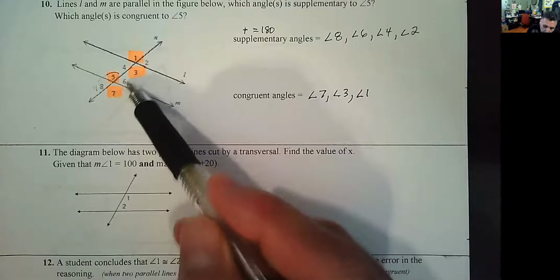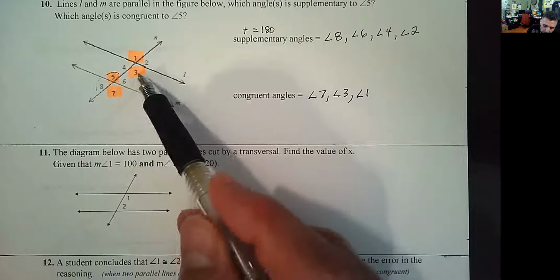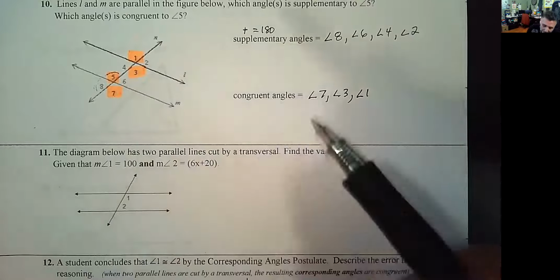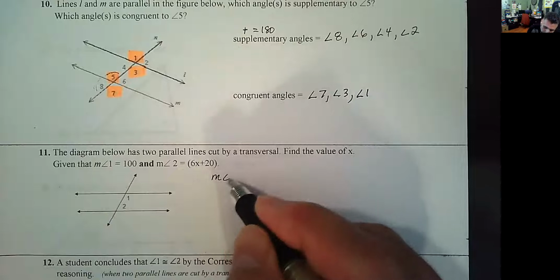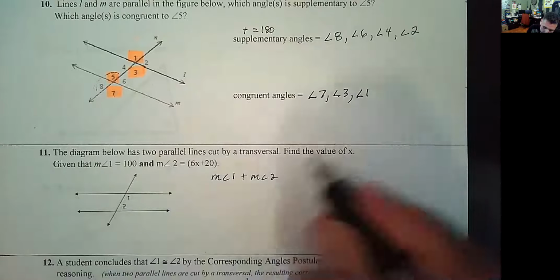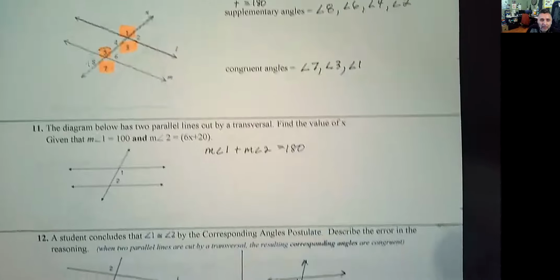Sure, they have different numbers, but they're in the same position. These two are not equal. They're supplementary. So since they're supplementary, I know these two add up to 180. Remember, they're going to be equal or they add up to 180.